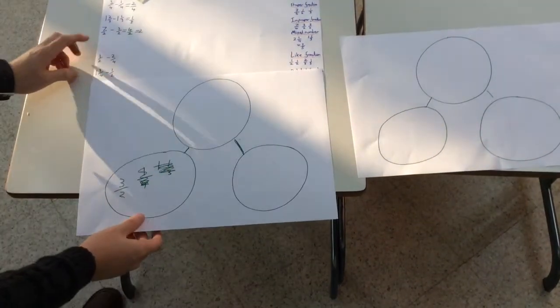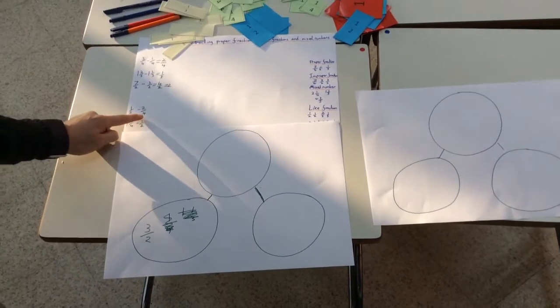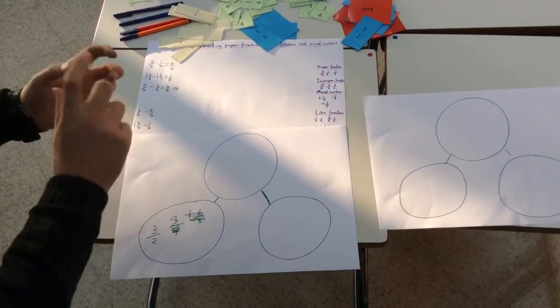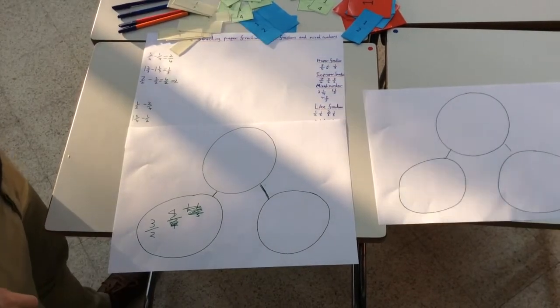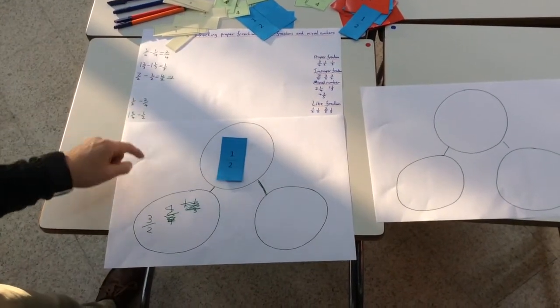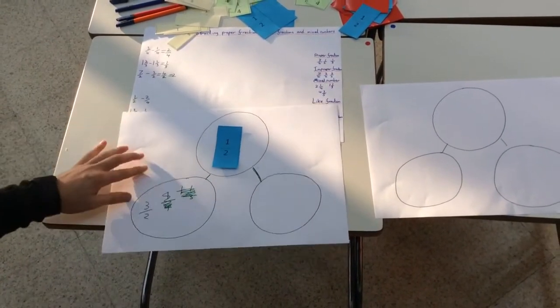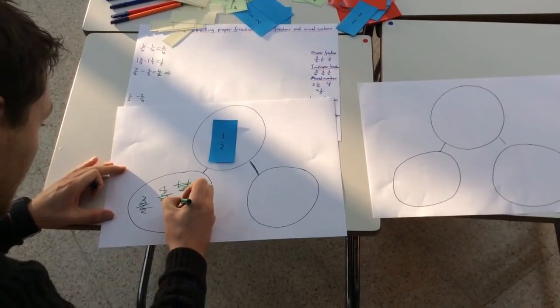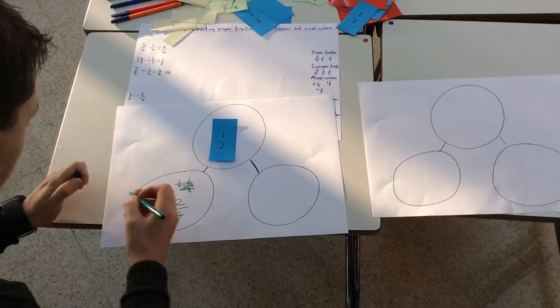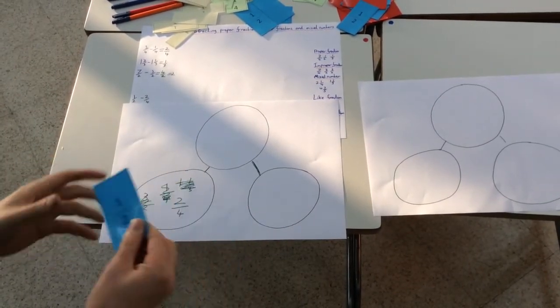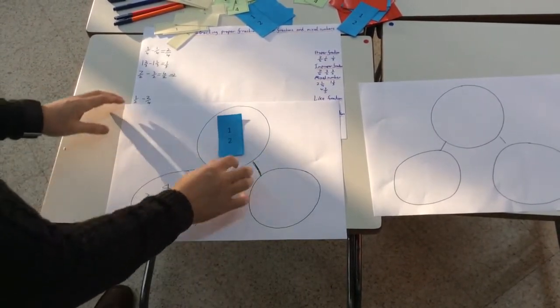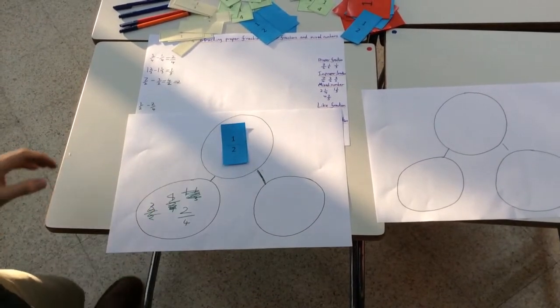Let's have a go now at subtracting fractions where the denominators are different but they're related. We can move between them easily. So I've got a half as my whole and I want to subtract 2/4 from it. Well, straight away I can see that I can't take 2/4 from this. I'm going to need to change it into quarters.